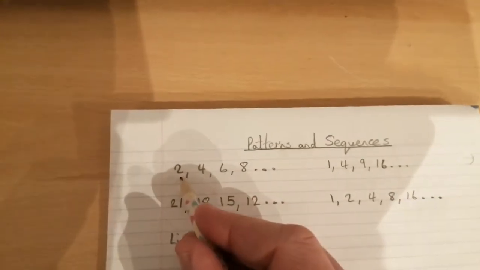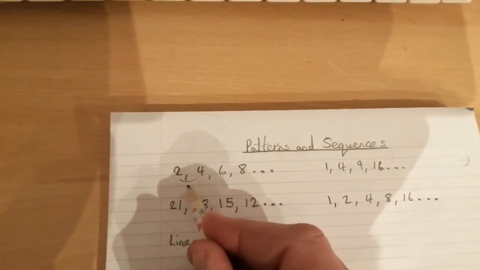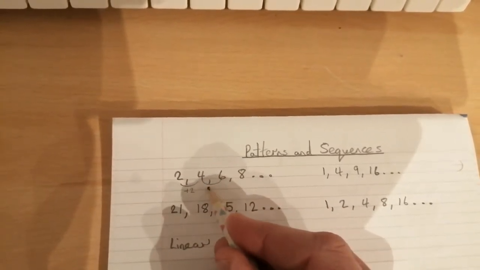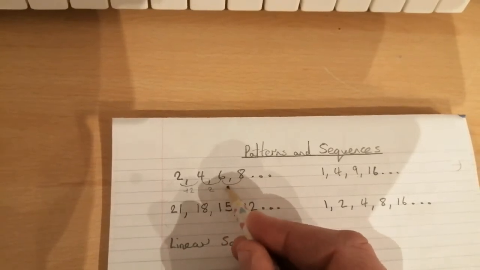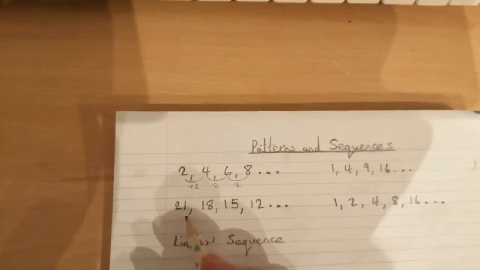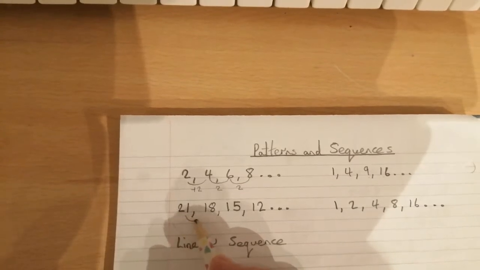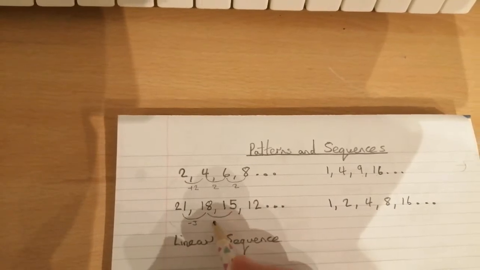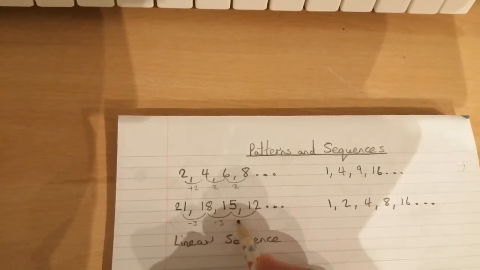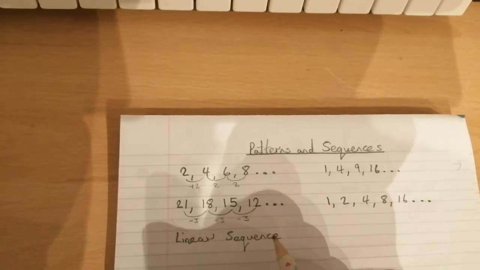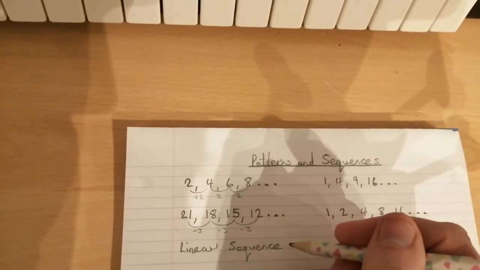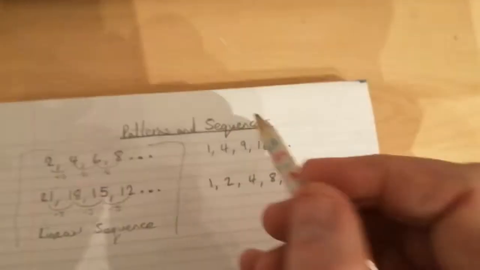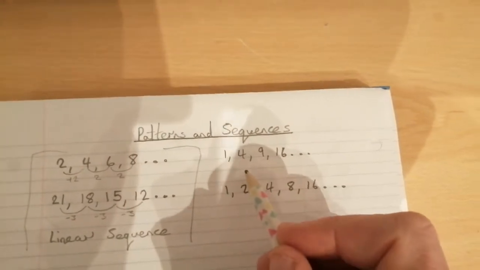So for instance, in this one, we have 2 to 4, it's going plus 2, isn't it? It's going up by 2. 4 to 6, it's going up by 2. 6 to 8, it's going up by 2. Okay? Over here, we can see 21 to 18, it's going down by 3, isn't it? So minus 3, minus 3, minus 3. Okay? So both of these are linear sequences.